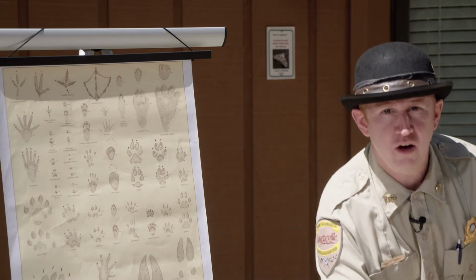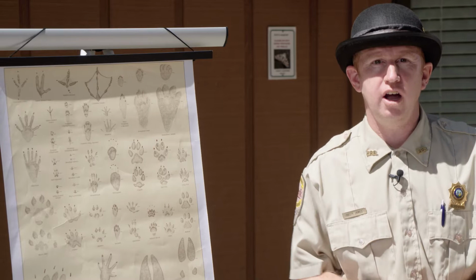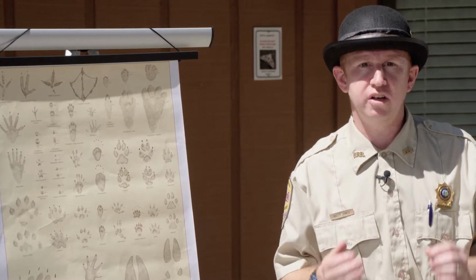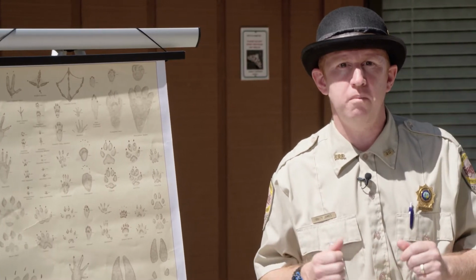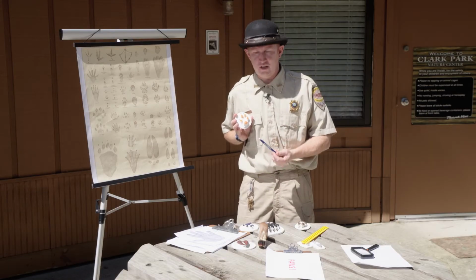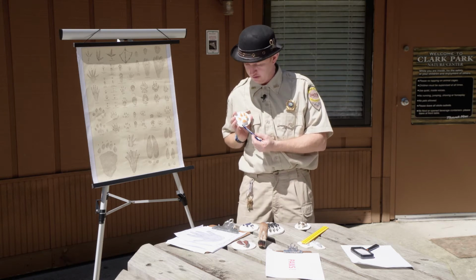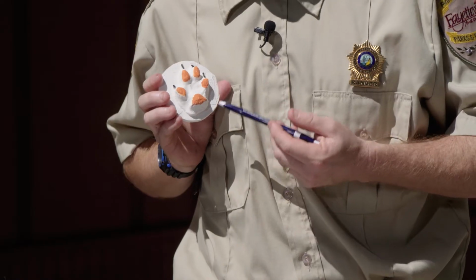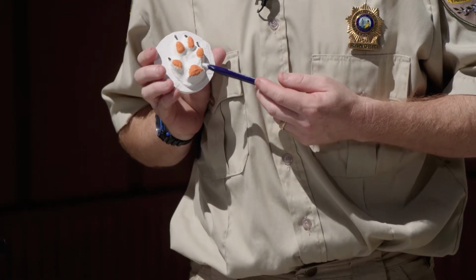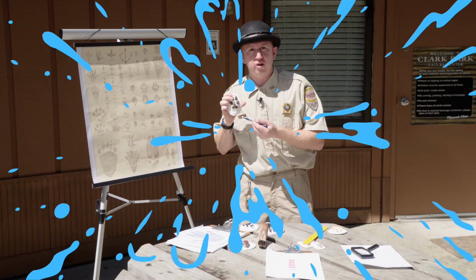So now we're going to look at our fox and our coyote and our dog and look at the different characteristics and what makes them different. If we look at our fox print, down here on the heel pad you can notice that there's a little bit of hair that shows, because the fox does not always leave a full print behind because of their padded foot. So B was our coyote track.